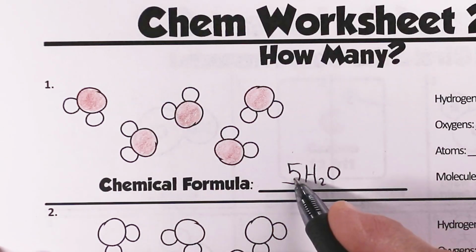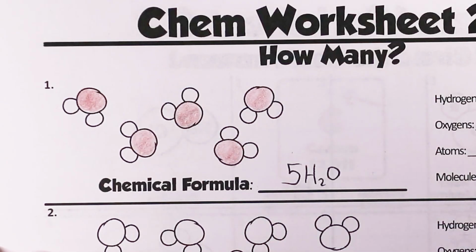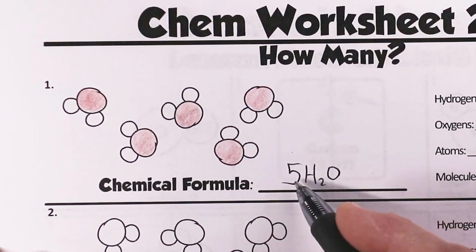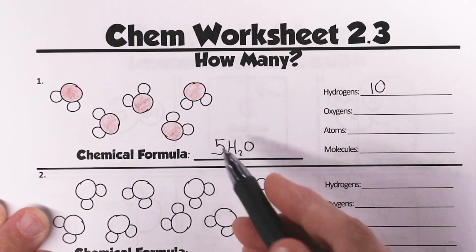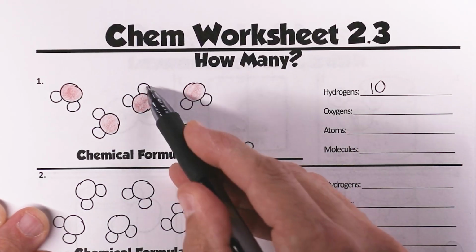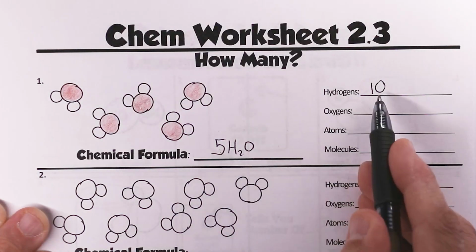And so I'm saying 5 H2Os. I'm saying there's 5 molecules. Each molecule has 2 hydrogens. The trick here is to go 5 times 2 is 10. There are 10 hydrogens total. I could count them. 1, 2, 3, 4, 5, 6, 7, 8, 9, 10. But the trick is just to go 5 times 2 is 10.